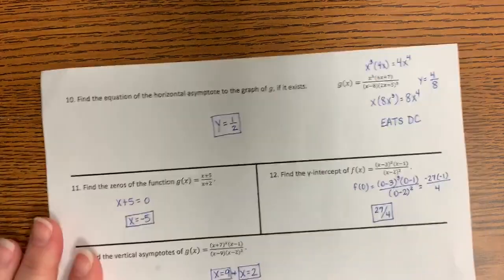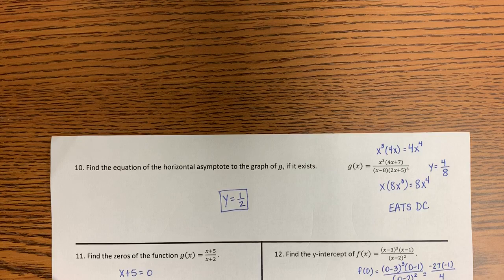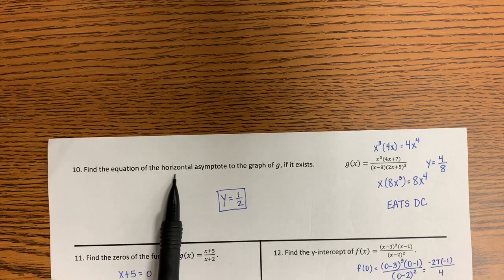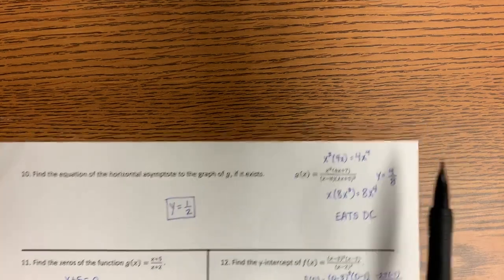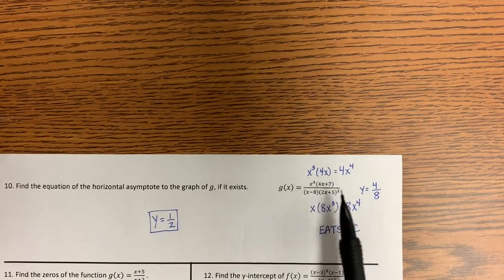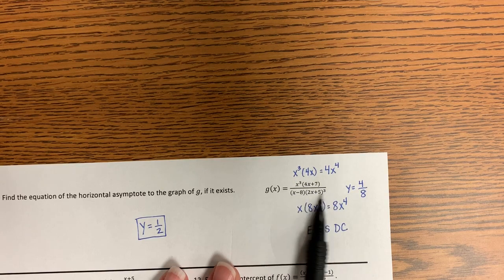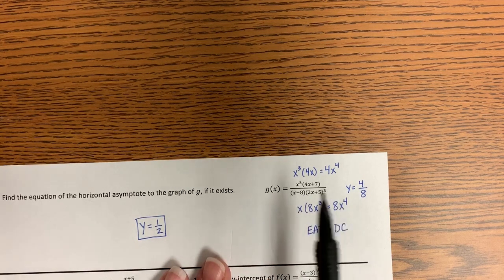On number 10, it says, find the equation of the horizontal asymptote to the graph of G if it exists. If they want horizontal, you need to think BOBO BOTN EATS DC. Vertical asymptote, we set the denominator equal to 0 when we solve it, making sure there's no holes. But for horizontal asymptote, we just use BOBO BOTN EATS DC. This one is a little complicated. We're going to need to know what the highest term would be if we multiplied this all out. So if you foiled this and all that, but you don't have to go that far. You just need the first term.